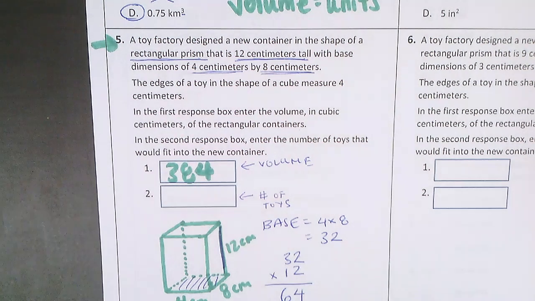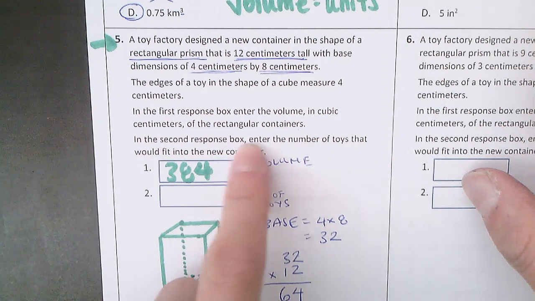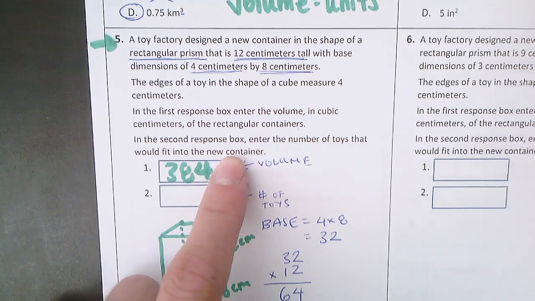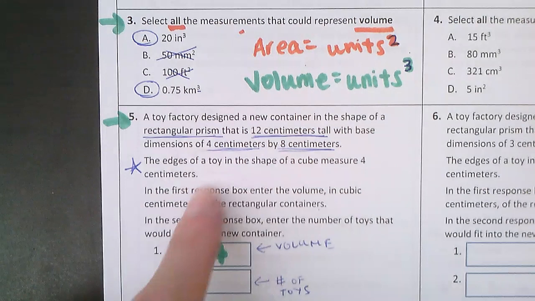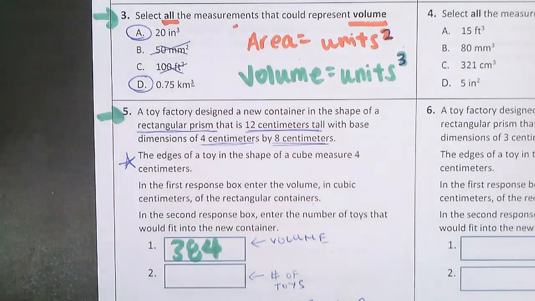Now, the second part's a little bit trickier, but once you know how to do it, it's not too bad. In the second box, enter the number of toys that would fit into the new container. So we have to figure out how big the toys are, which it tells us right here. The edges of a toy in the shape of a cube measure 4 centimeters. So we have a cube, and each side of the cube is 4 centimeters.